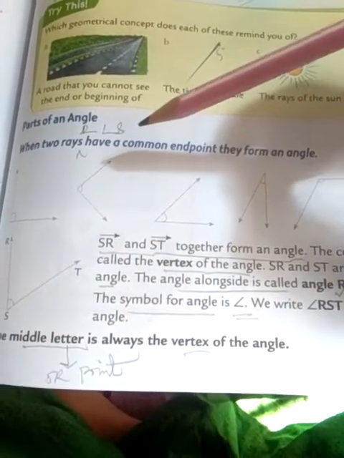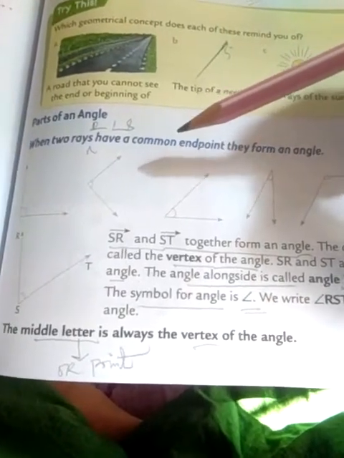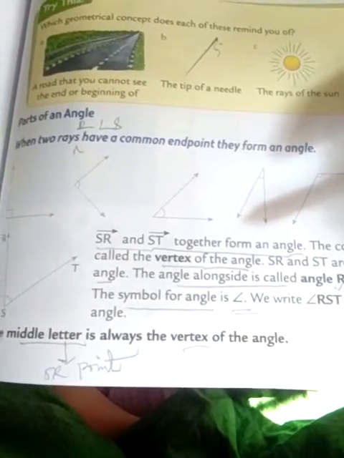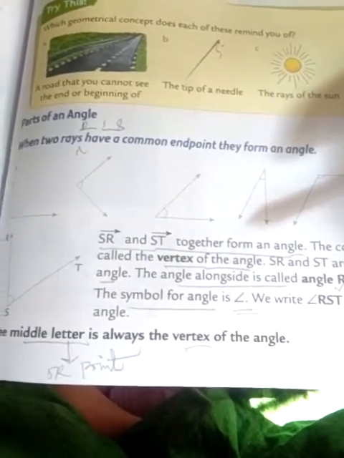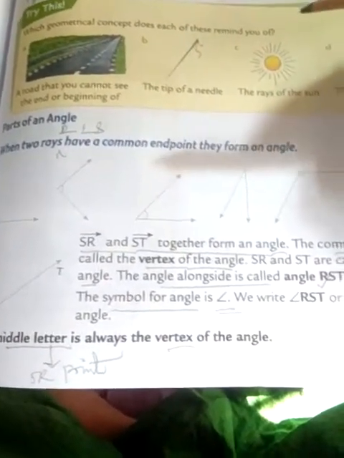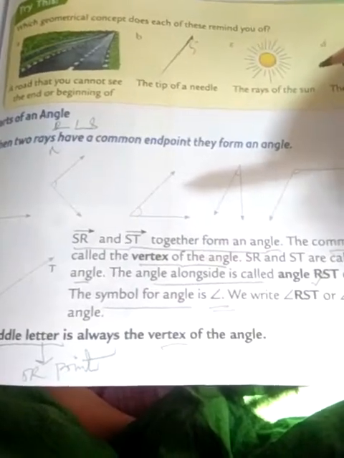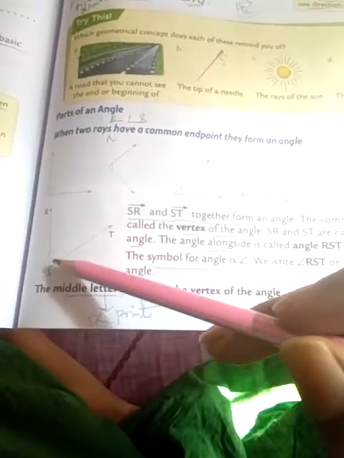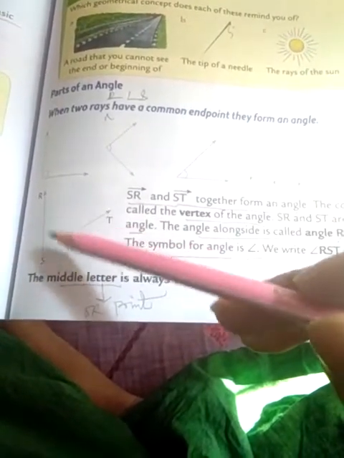In the definition of an angle, we can say when two rays or line segments have a common end point, that is the vertex, they will form the angle. Clear? Suppose just consult this diagram.